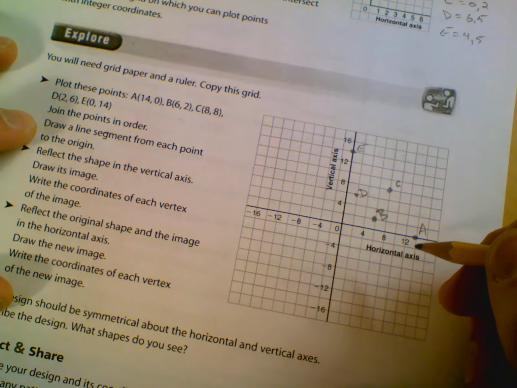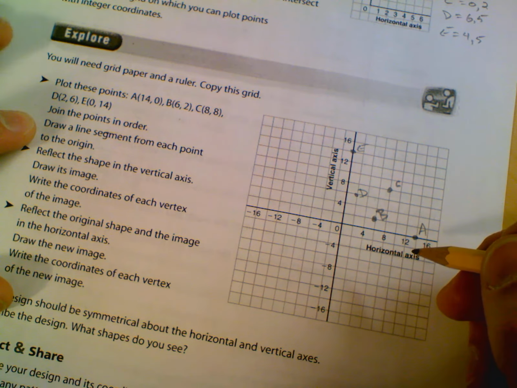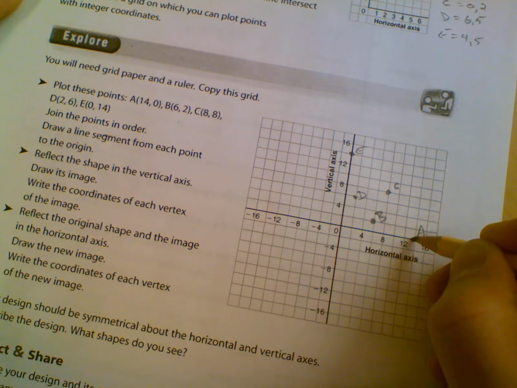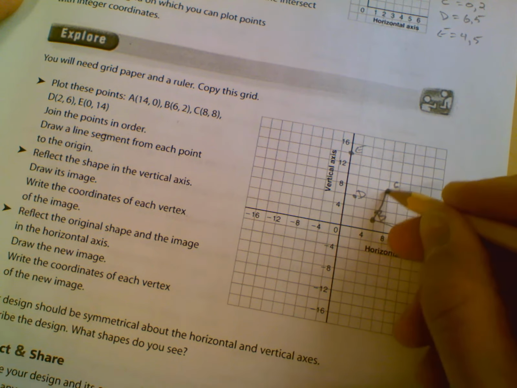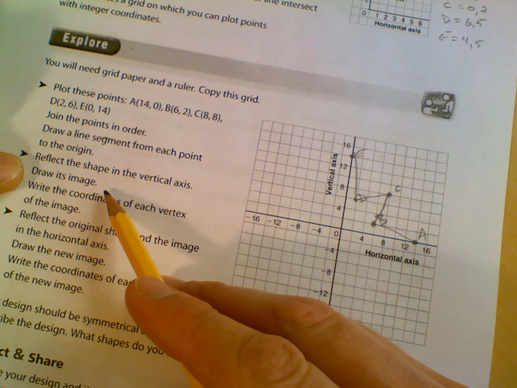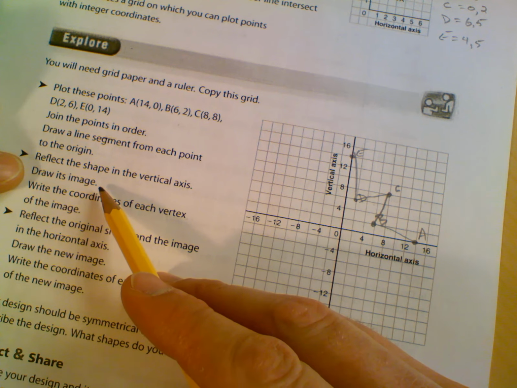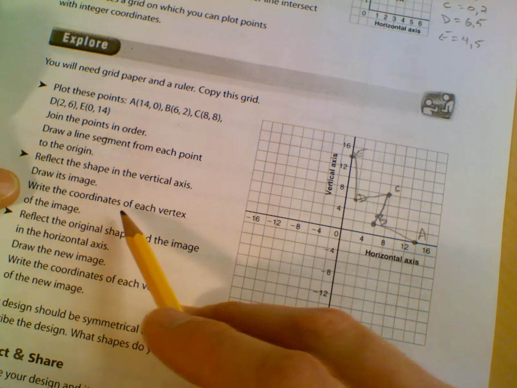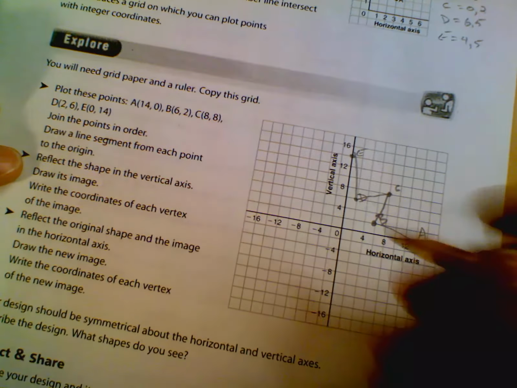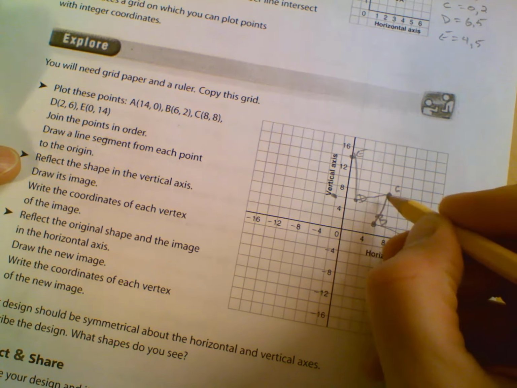There we are. Join the points in order. Draw a line segment from each point to the origin. So join the points in order. There we go. It says reflect the shape in the vertical axis. Draw its image. Write the coordinates of each vertex of the image. So I'm reflecting the shape on the vertical axis. The vertical axis is up and down. So I'm going to reflect it over here. I'm going to do mirrored points.